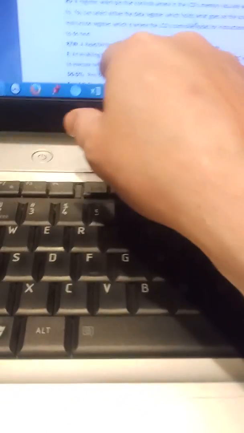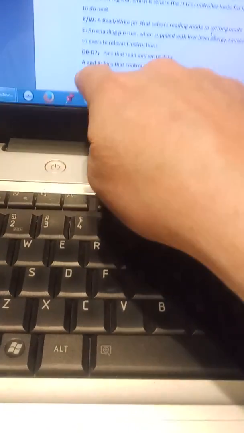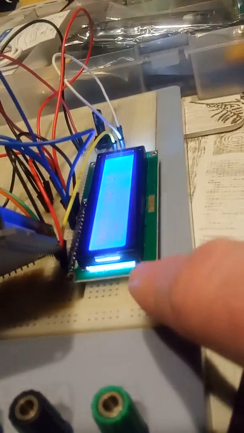LCD screen, that stands for liquid crystal display. Anyway, next you have your communication lines, D0 through D7, pins that read and write data. And then A and K pins that control the LED backlight. That's right here. That's lighting up the screen so you can see it. And when I adjust the contrast, you can see that. So it's really kind of neat.